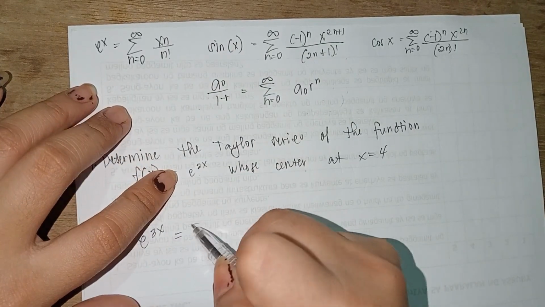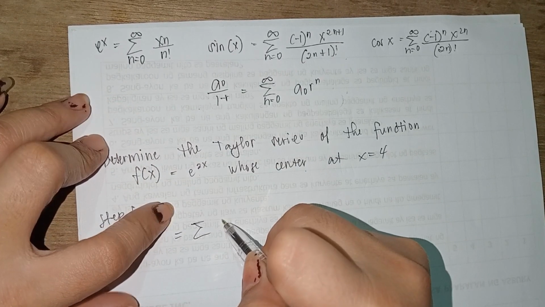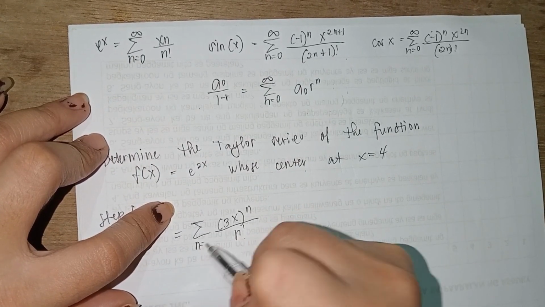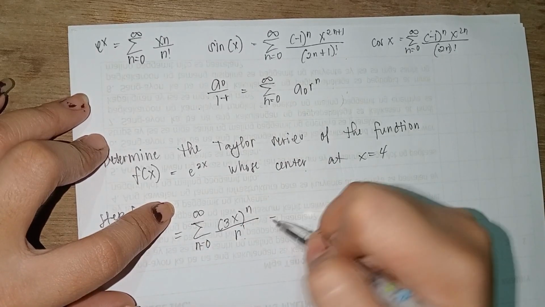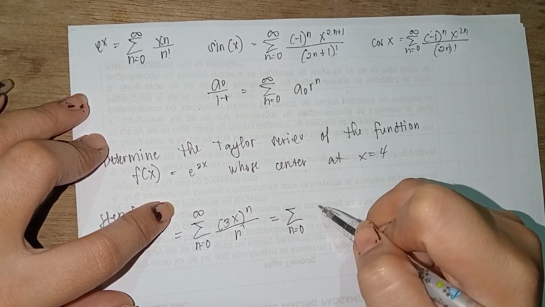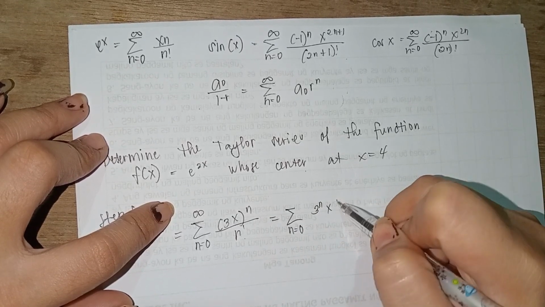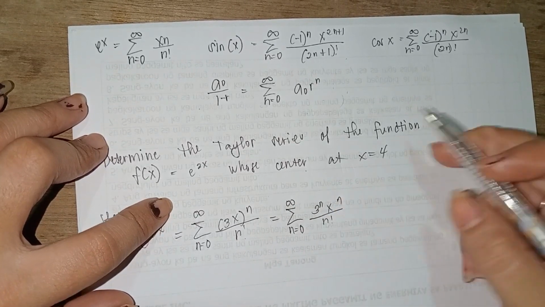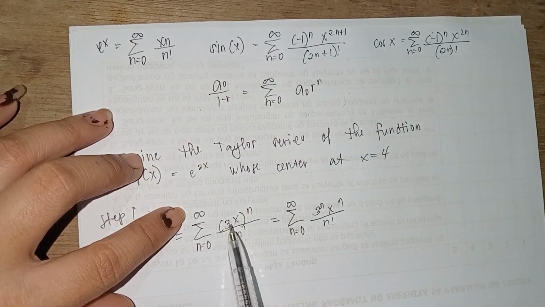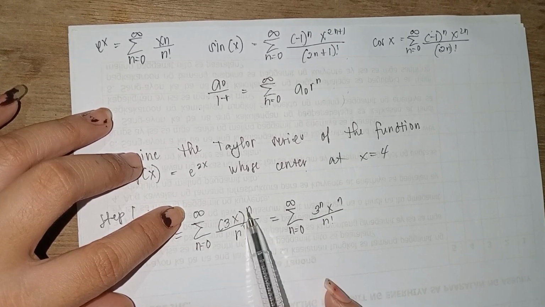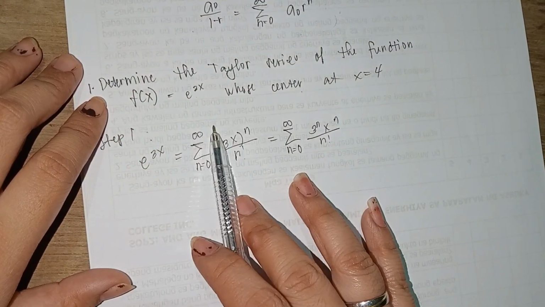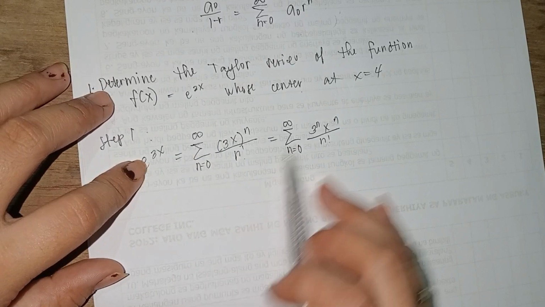So, we have summation of (3x) raised to n all over n factorial from n is equals to 0 goes to infinity, or equal to summation of n is equals to 0 3^n x^n over n factorial goes to infinity. So, dito using the distribution, i-distribute lang natin 3 raised to n, then x raised to n. So, ito na yung ating using the e^x. So, ito yung equation.